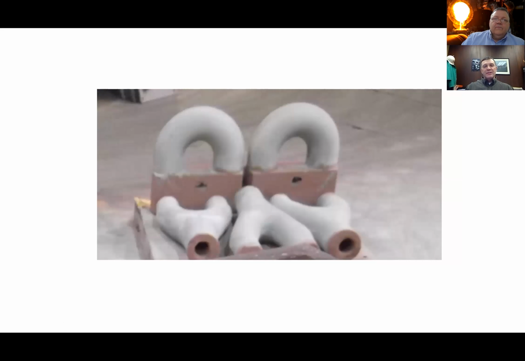For a static casting, in order to get an ID, you need to have a core on the inside. When you do a centrifugal casting, the centrifugal forces, since the mold is spinning, force the metal to the outside. So you don't need a core whenever you do a centrifugally cast tube. The ID of the tube is made just by the weight of the metal and the centrifugal forces. In a static casting, you need to have a core for the metal to flow around, and that makes the ID of, in this case, a return bend or a Y casting. Go on.